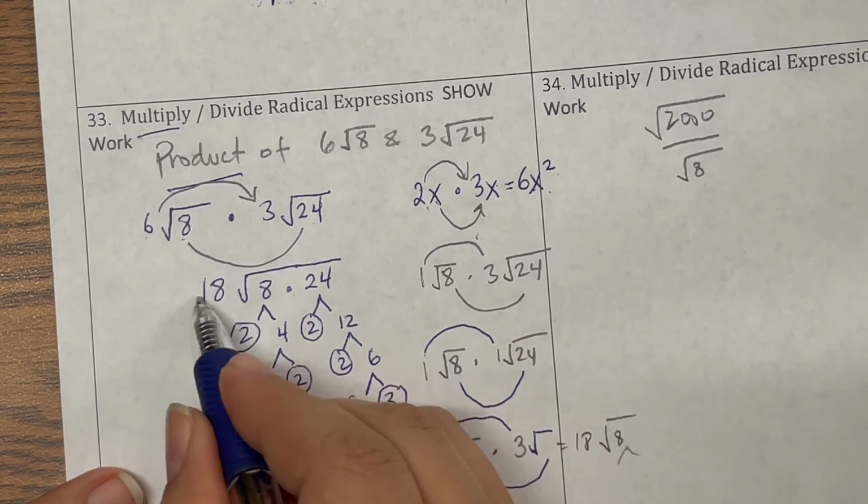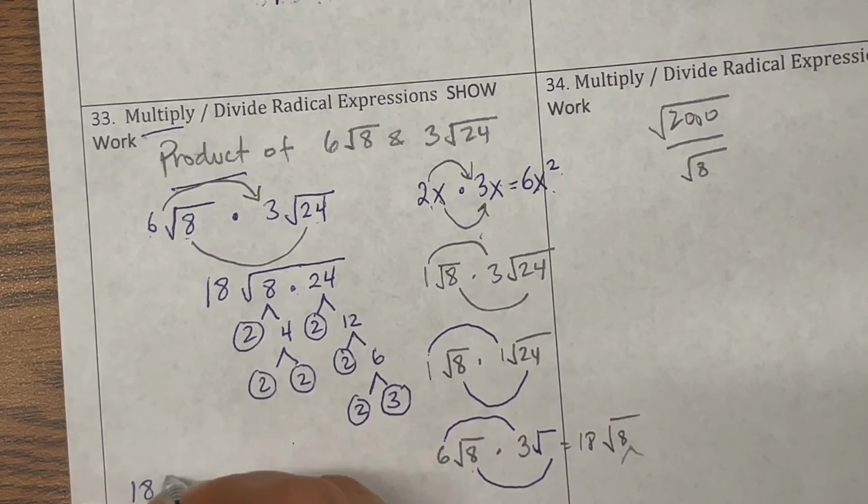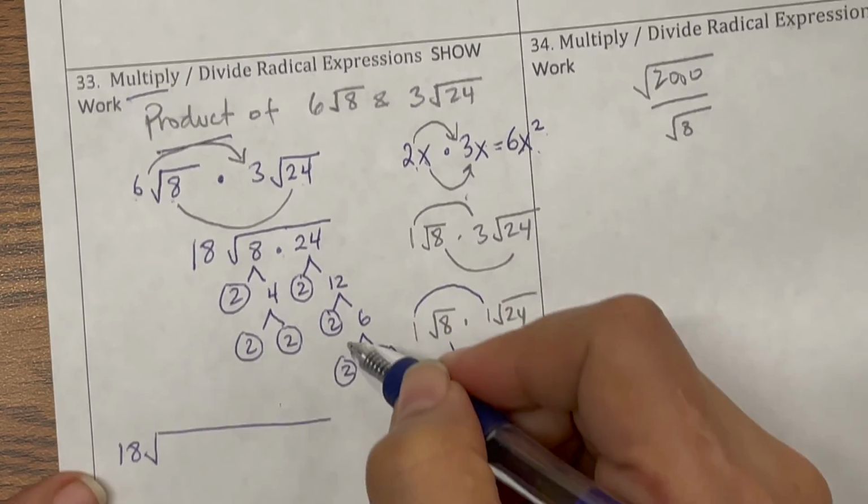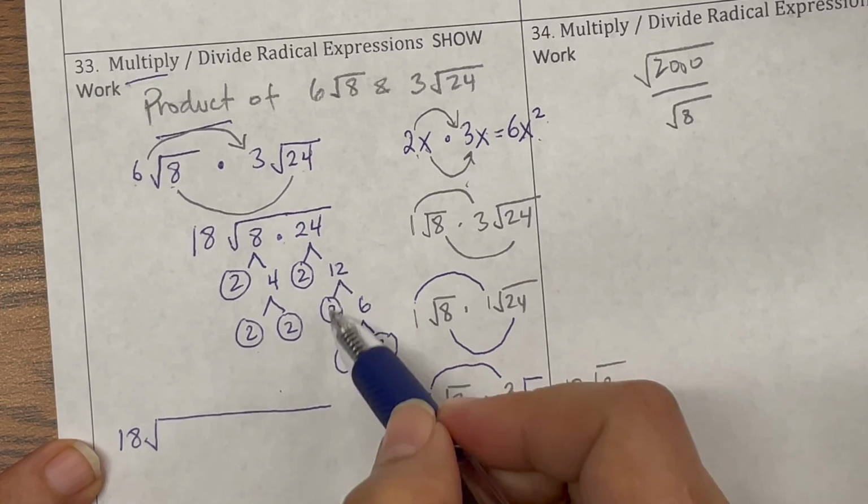I'm going to write this out. So I have 18. Inside the radical, I have all of these in order. So I got 1, 2, 3, 4, 5, 6.